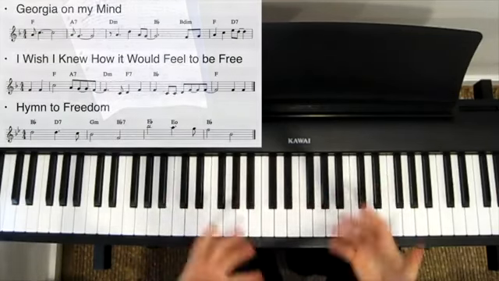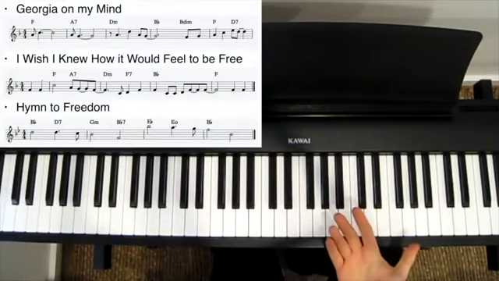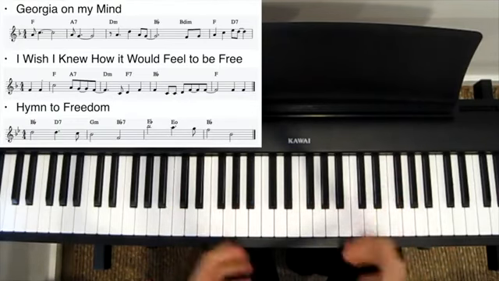So a good example of a song that uses this chord progression is Georgia on My Mind.